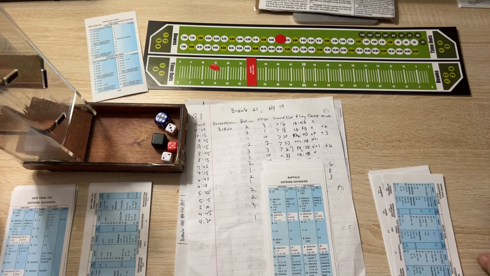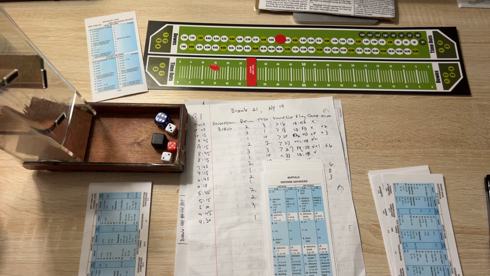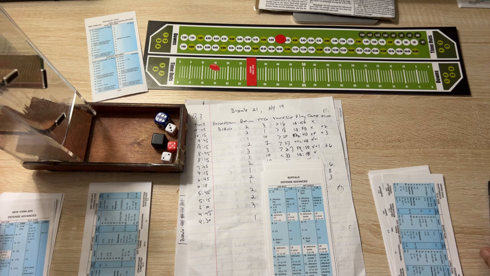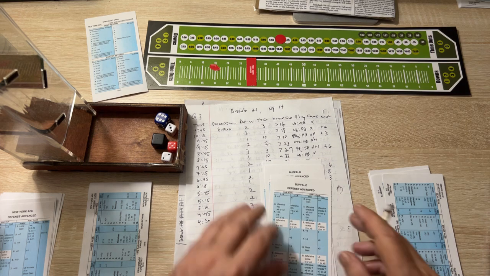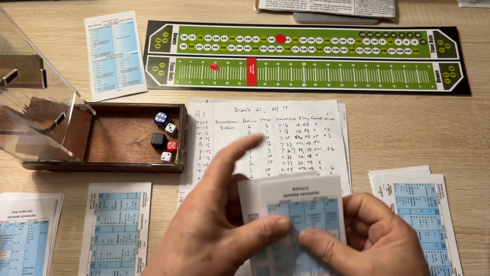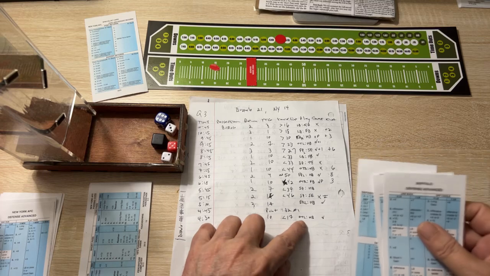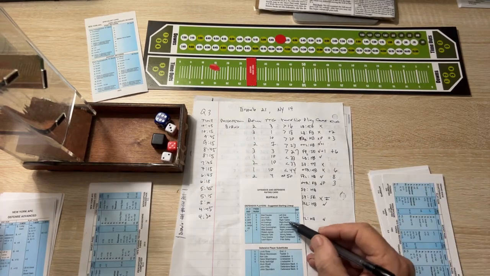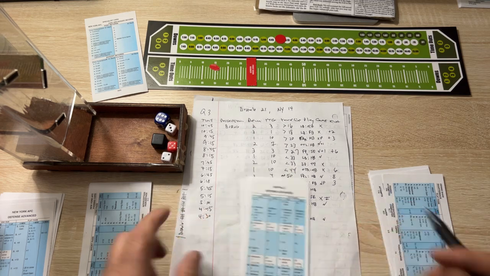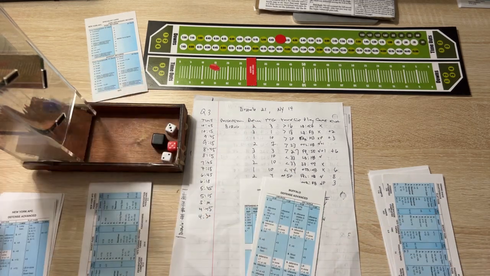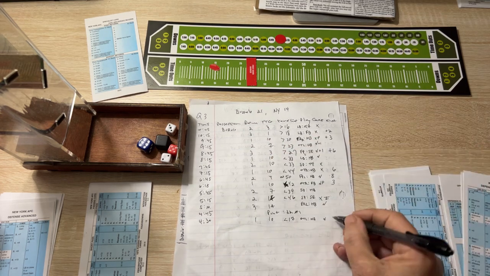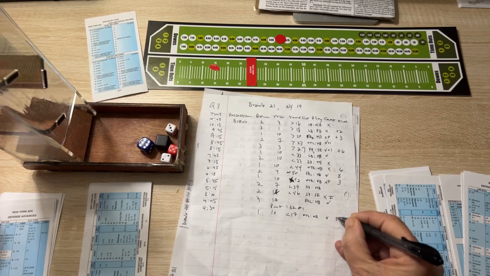Defensive tackle 0 or 5. He went left. It'll be the right. He's a 0. So anything we roll is a 5-yard gain for McLean.